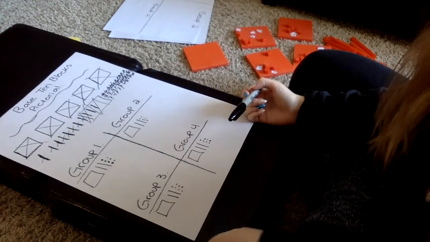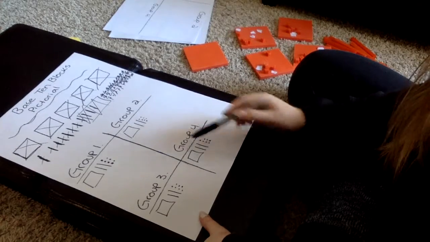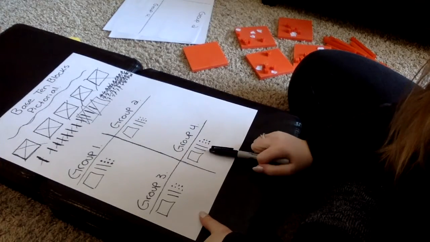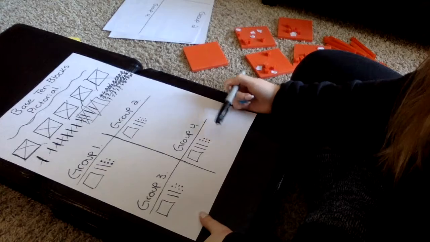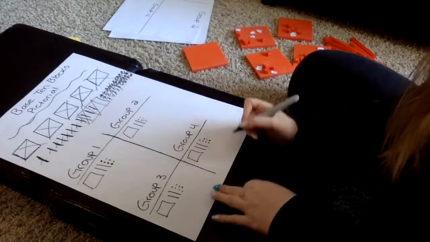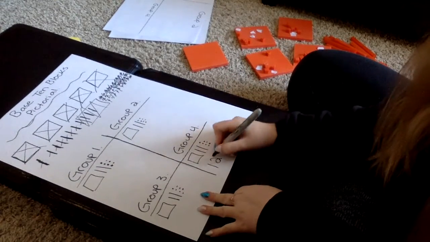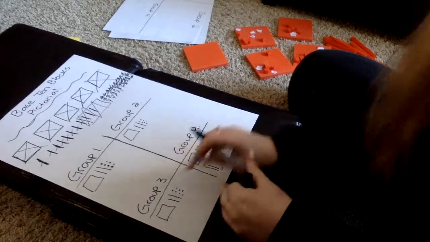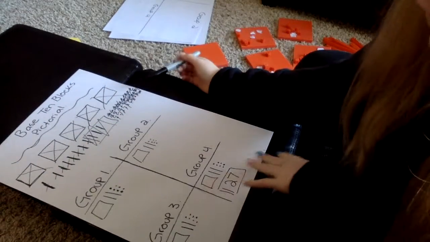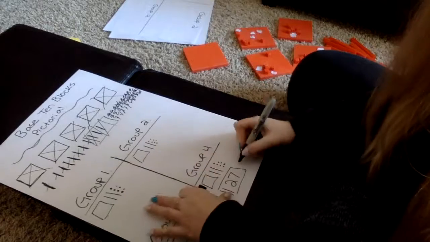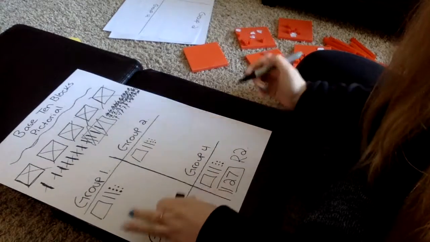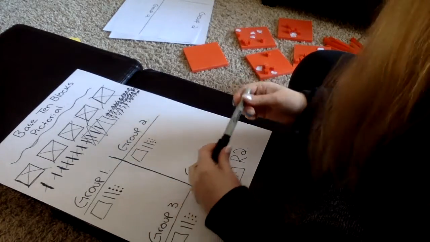The number of blocks in each group, we have 100, 2 10s, and 1, 2, 3, 4, 5, 6, 7 1s, which leaves us with 127 blocks in each group. I had 2 up here that were left over. That gives me a remainder of 2, which leaves our answer at 127 remainder 2.